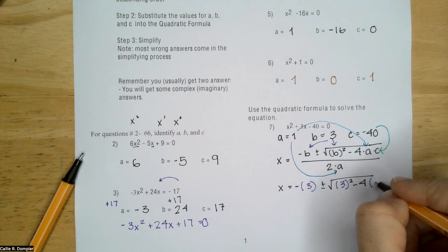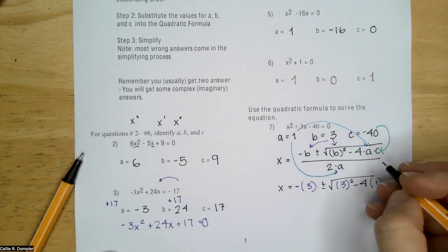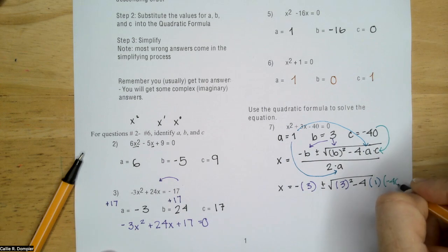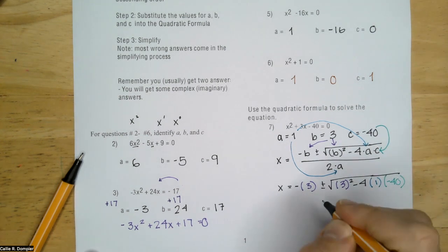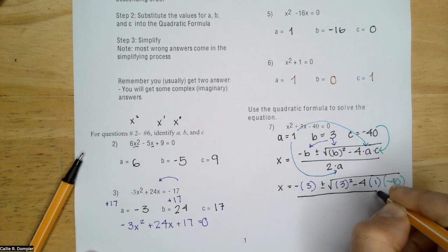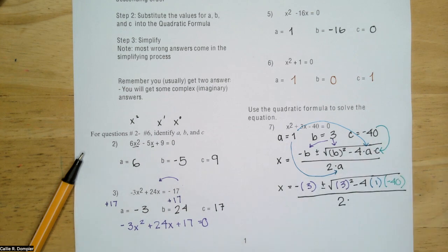A was just 1 times c, which was negative 40. All of that is going to be divided by 2 times a, which was just 1.